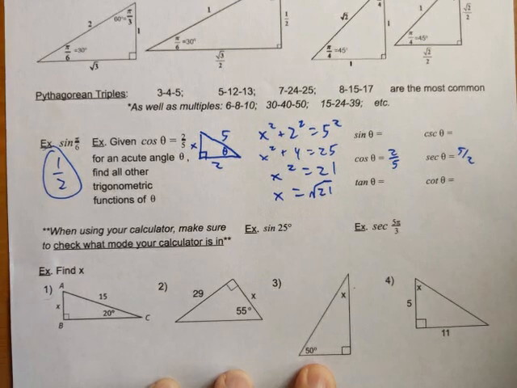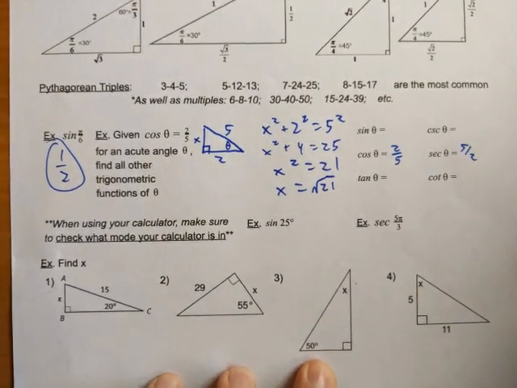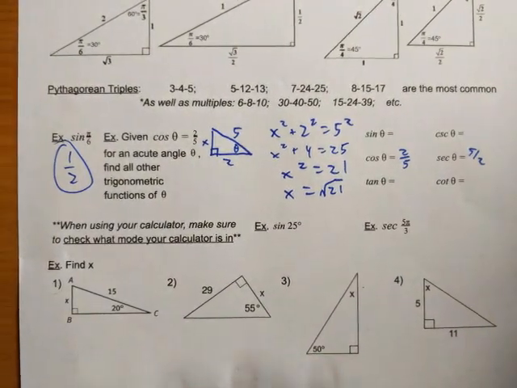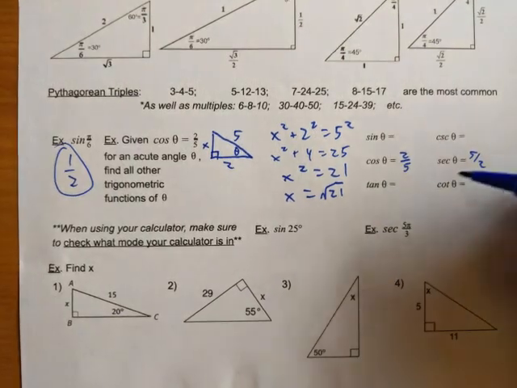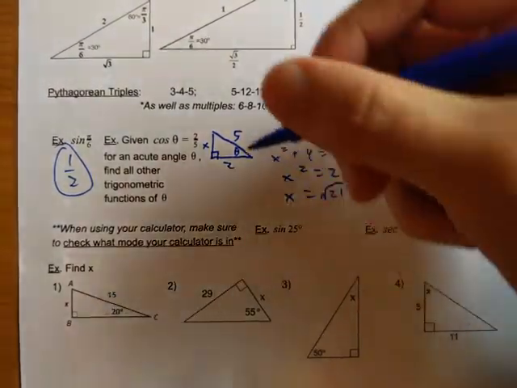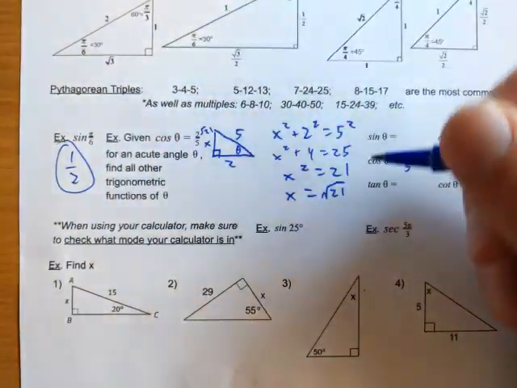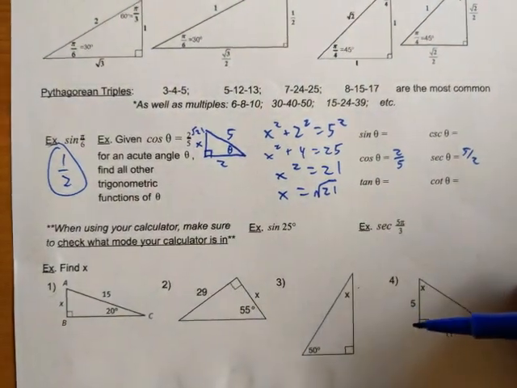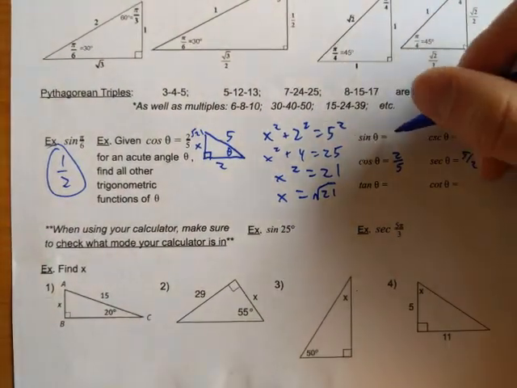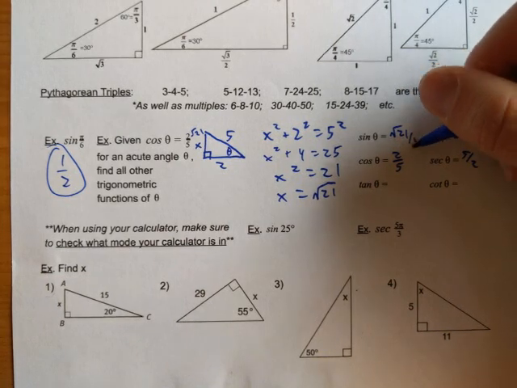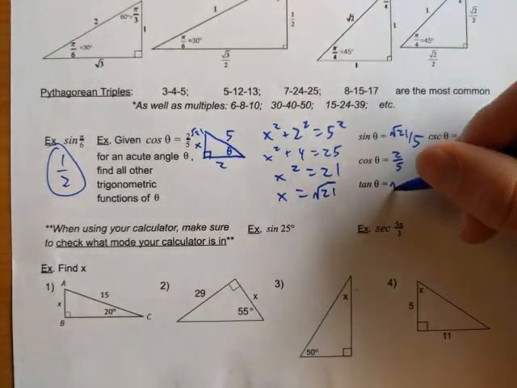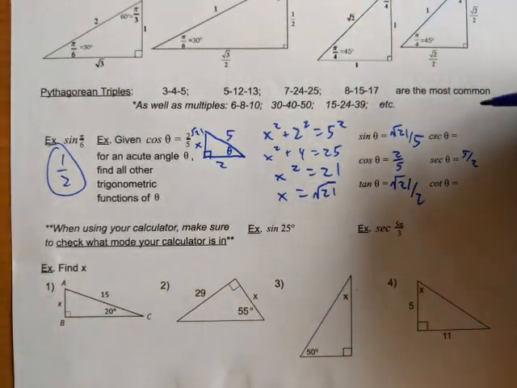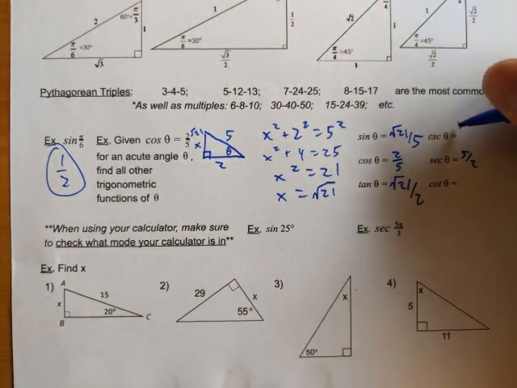Normally we would say plus or minus root 21, but right now we're just in geometry world where everything is positive. The side of a right triangle has to be positive. And so now that we know this other side is root 21, now we can find all these other trig functions there. So sine is opposite over hypotenuse, tangent is opposite over adjacent, and then we can do our reciprocal functions here.